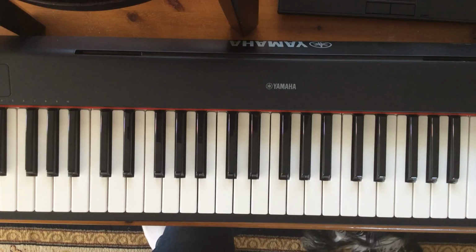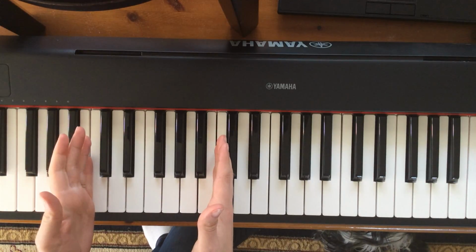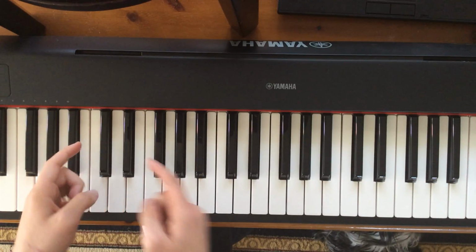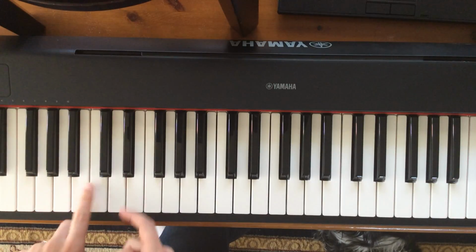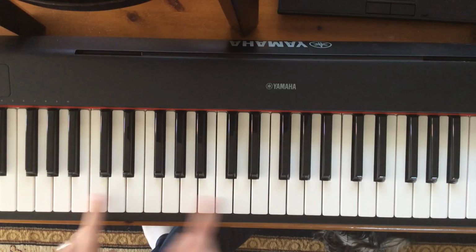So go and have a play around and practice naming all your notes. Just remember, keeping in mind that your octave only goes up to G, then it goes back to A. And if you see a 2, the one before it's always going to be a C. So remember that, and you'll be able to work out all the rest.